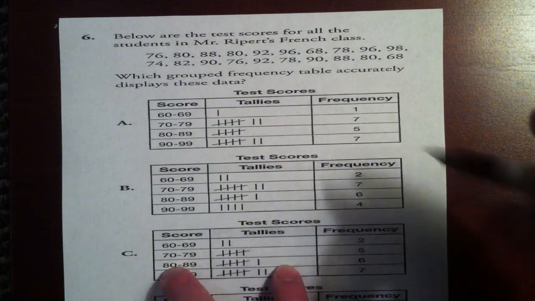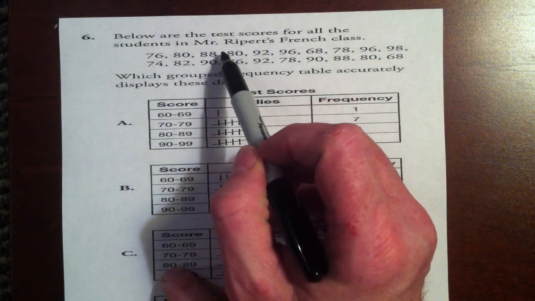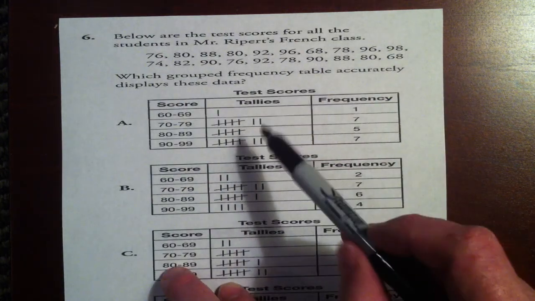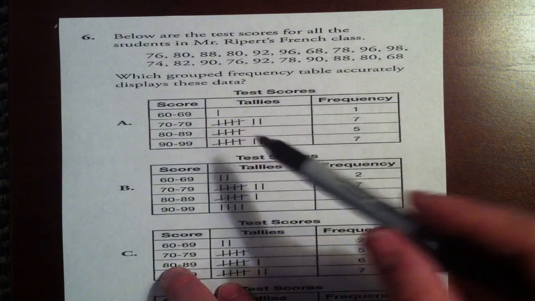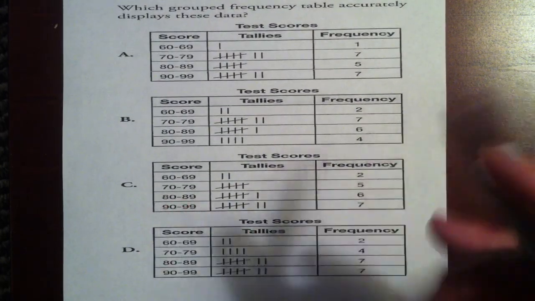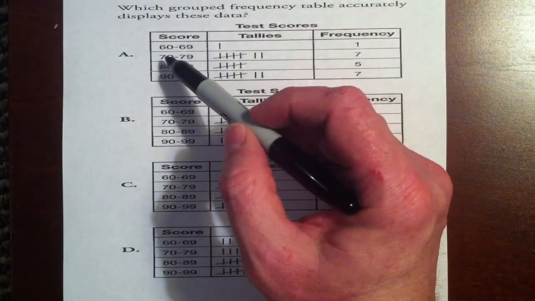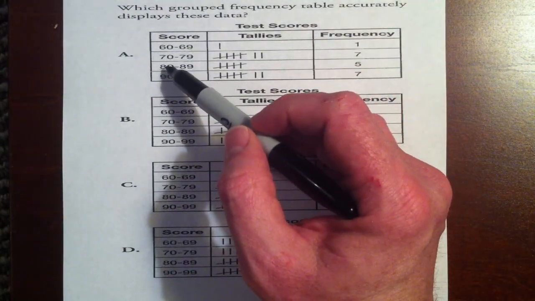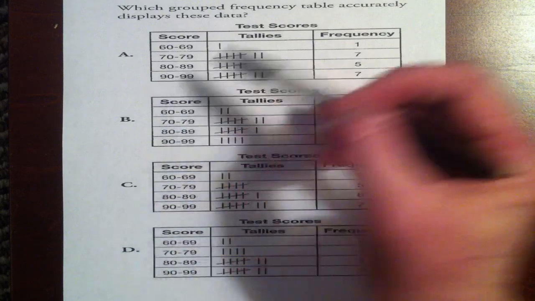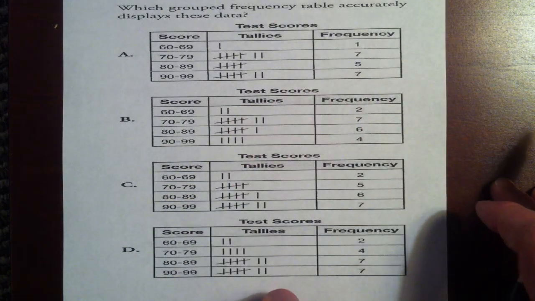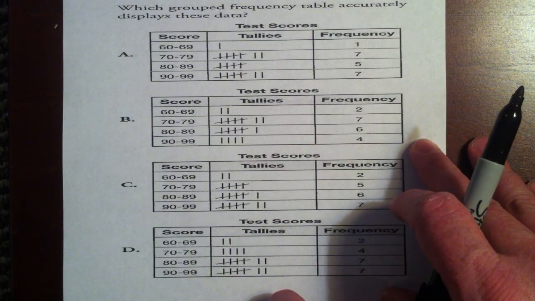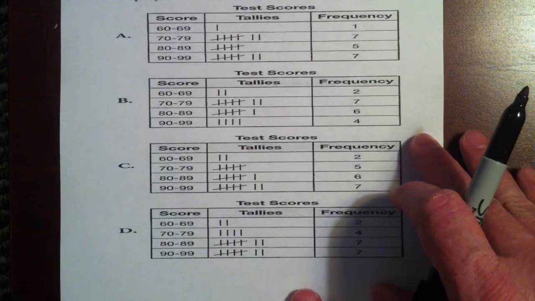Below are the test scores for all of the students in Miss Rupert's French class, and you've got a bunch of them here. Which grouped frequency table accurately displays these data? Well, let's take a look at our frequency tables, and it looks like they all have the same score ranges: 60 to 69, 70 to 79, 80 to 89, 90 to 99. Okay, well, let's go ahead. We've got tallies over here. Let's go ahead and mark our own and see which one fits the data best.